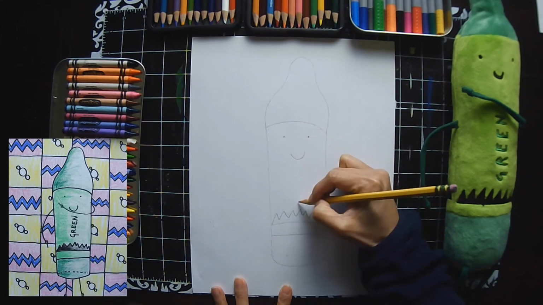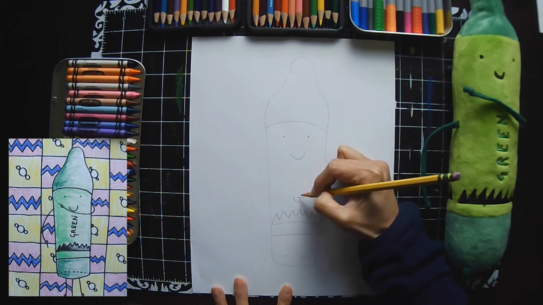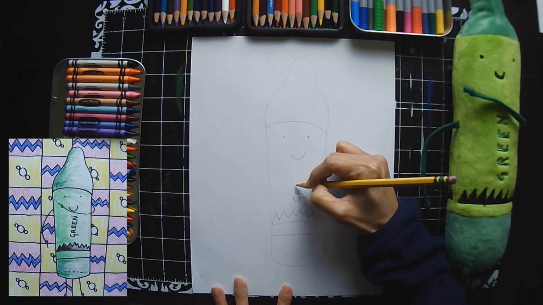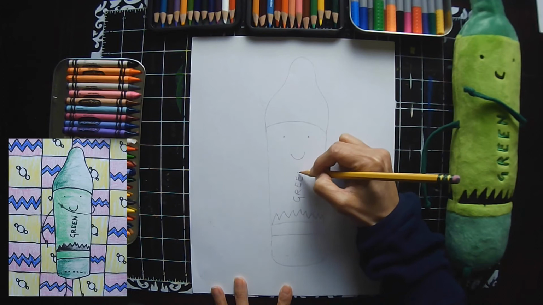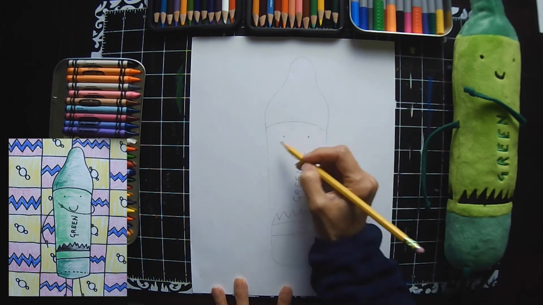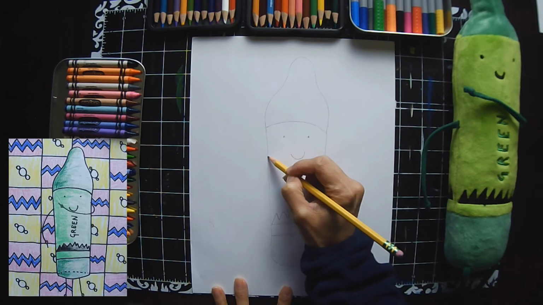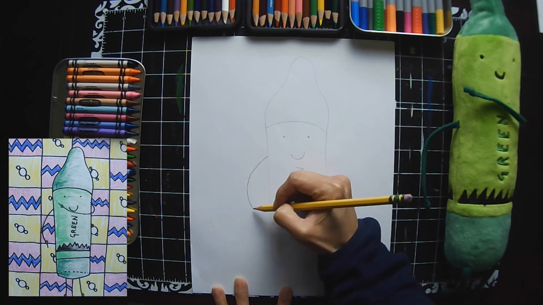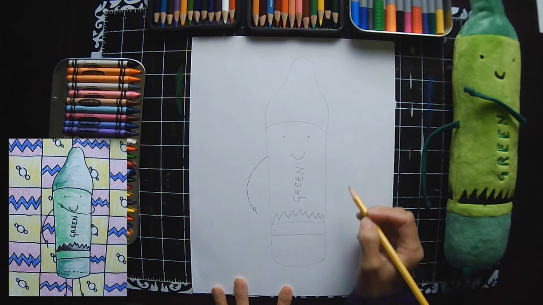And green crayon has the word green across him. If you don't want to do a crayon and you have your own subject matter that you would love to draw, that would be okay too. And his arms, he's got one arm and a knot here and the rest of his arm.